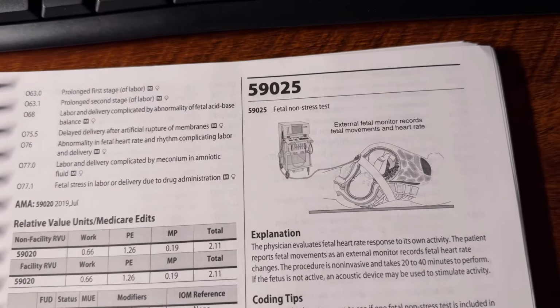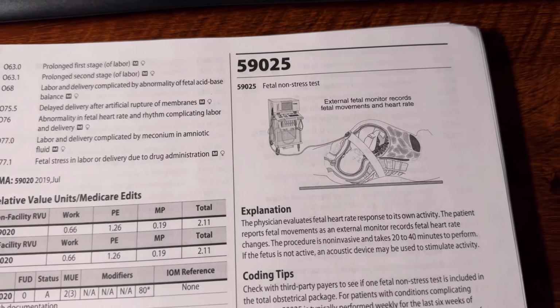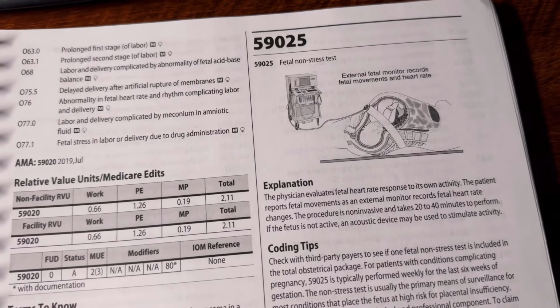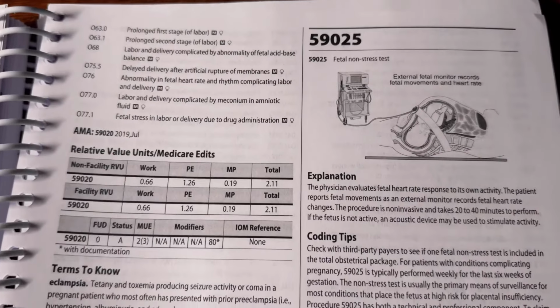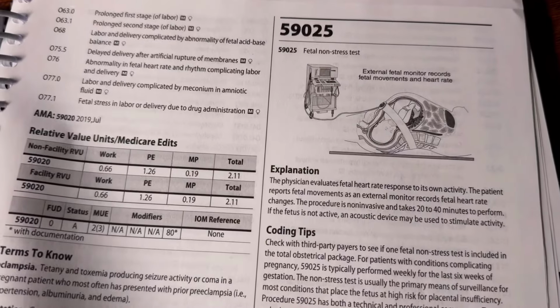Okay, so here is a fetal non-stress test. And the most common reason that we do these is the patient will come in and say that they aren't feeling the baby move as much. So that's going to be the decreased fetal movement.